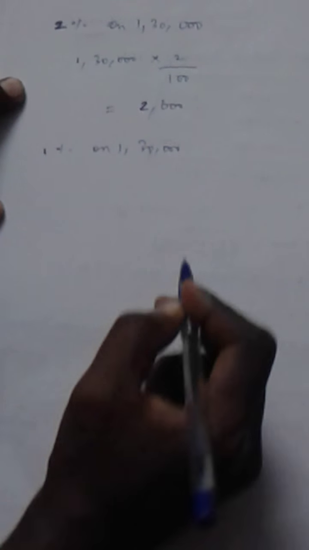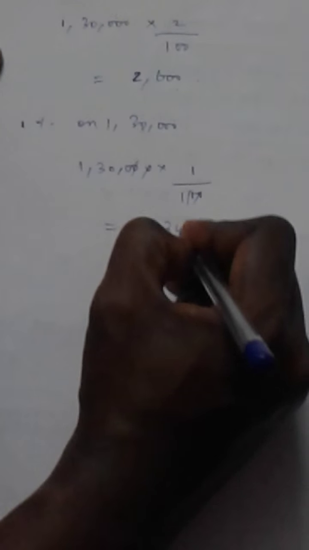I'll tell you how it works. In addition to this 2,600, we need to calculate another 1% on the 1,30,000, which is 1,300. I will just write it down, 1 into 100, just cancel this. So it's 1,300.